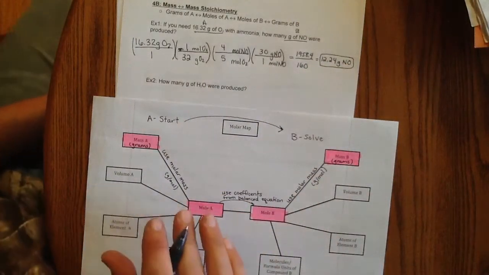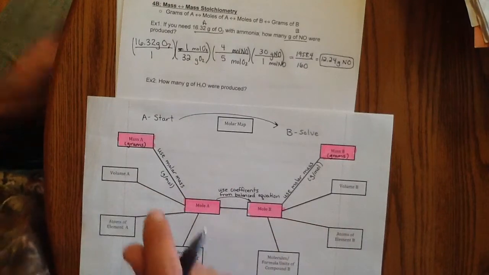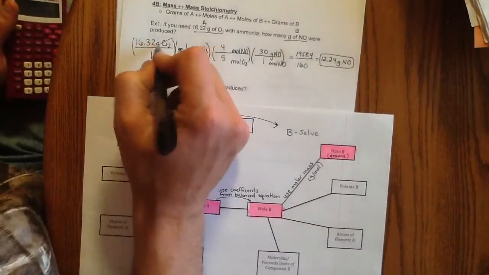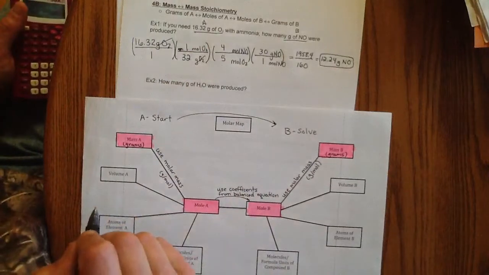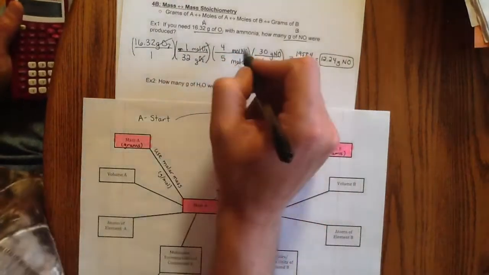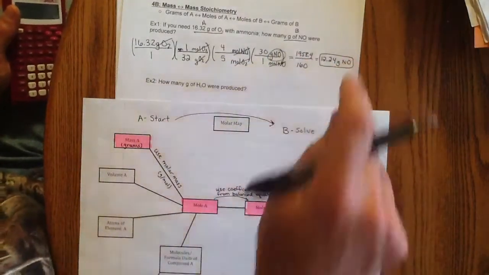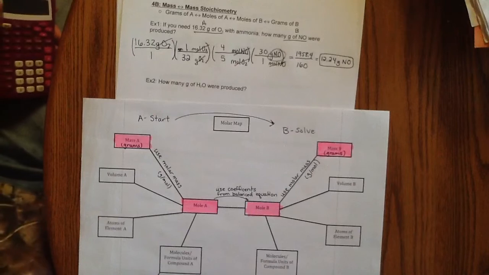So I know it looks like a lot, but if you use the molar map, it helps guide you along as you do the problem. Grams of O2 cancels with grams of O2. Moles of O2 cancels with moles of O2. Moles of NO cancels with moles of NO. The only thing we have left is grams of NO, and that's our end result.